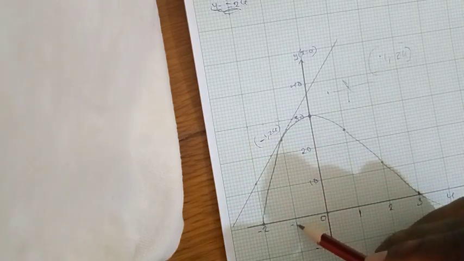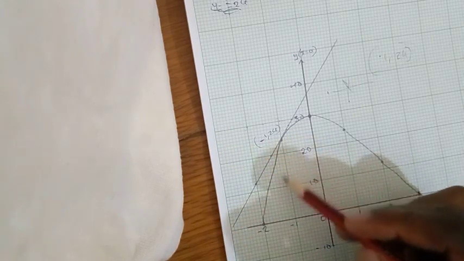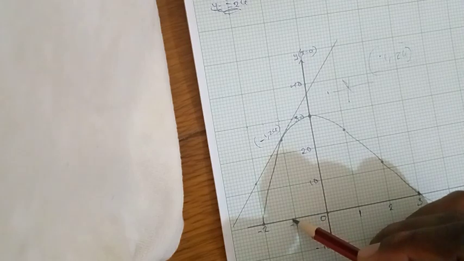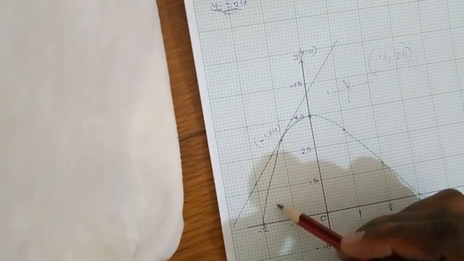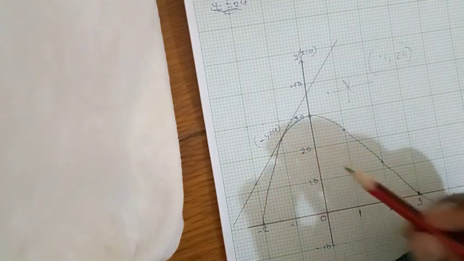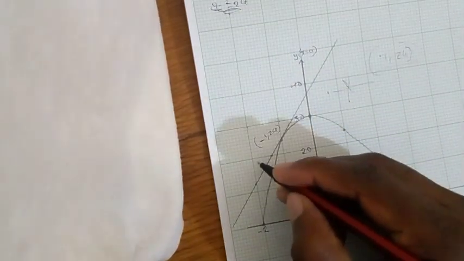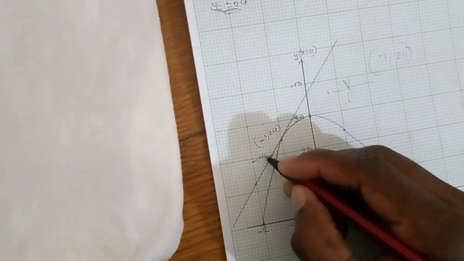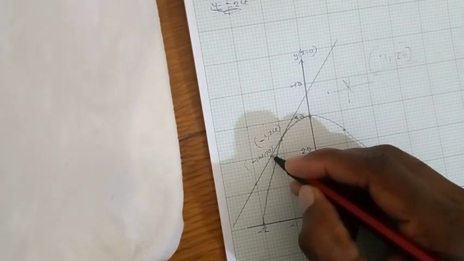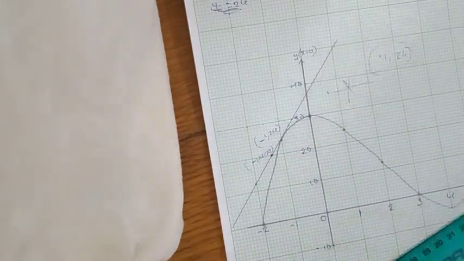Okay, so let's get negative 1 comma 24. The other point will be negative 1.4 comma 20. Okay, this is a point here we have picked. So we have 2 points now.